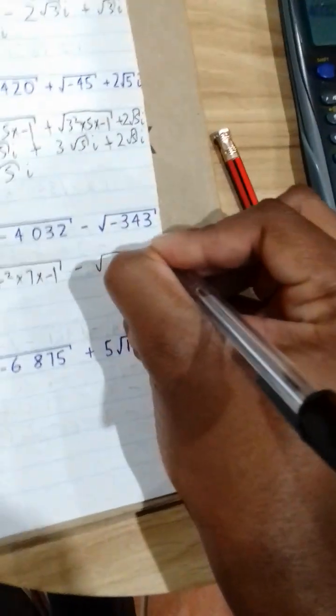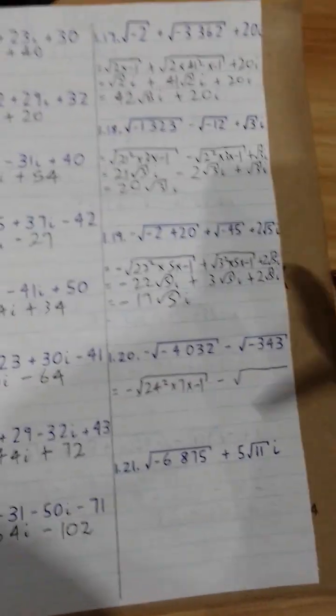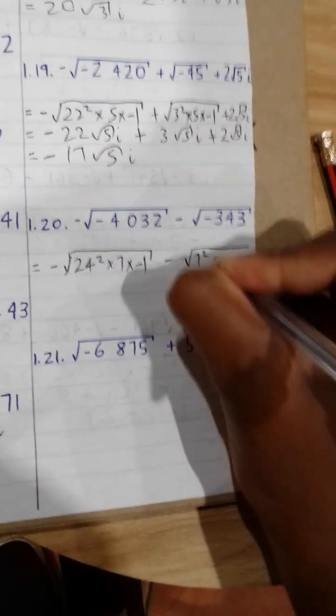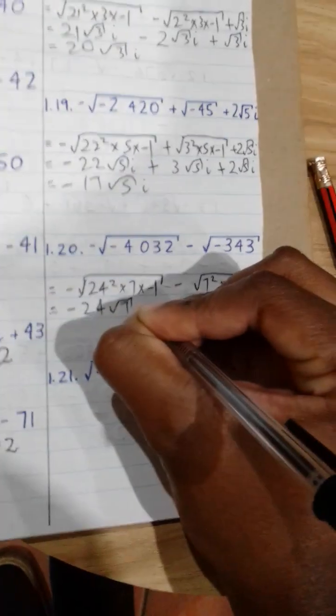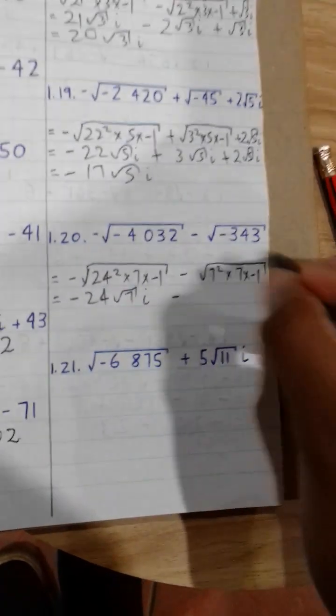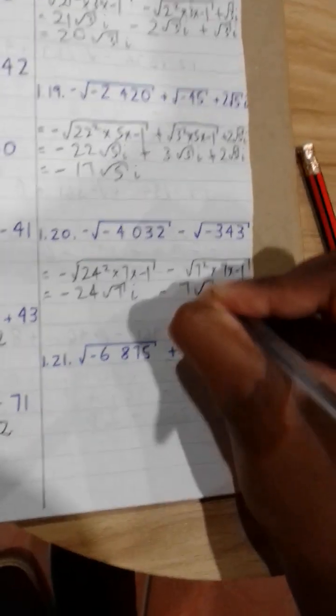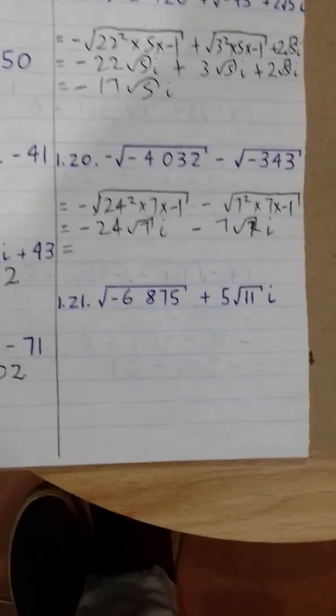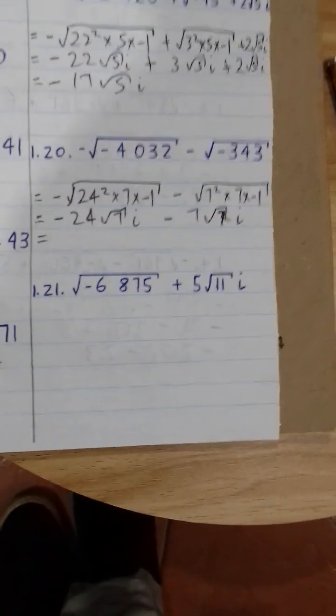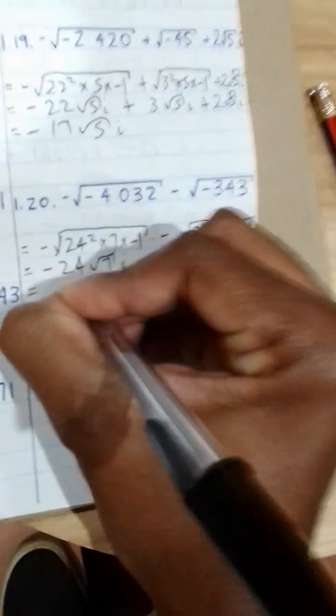Minus square root of 343, which is 7 cubed, so 7 squared times 7, times negative 1. Minus square root of 24 squared is 24, square root of 7, then i, minus square root of 7 squared is 7, square root of 7, then i. Negative 24 square root of 7 i minus 7 square root of 7 i. Negative 24 minus 7, we get negative 31 square root of 7 i.